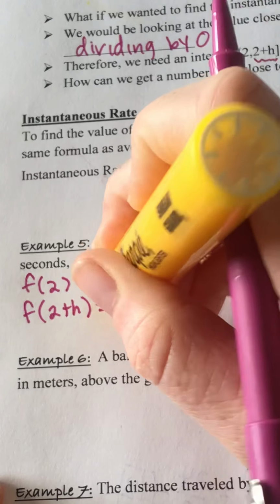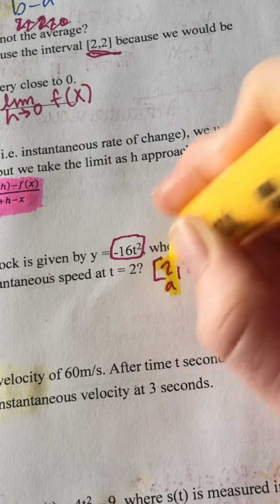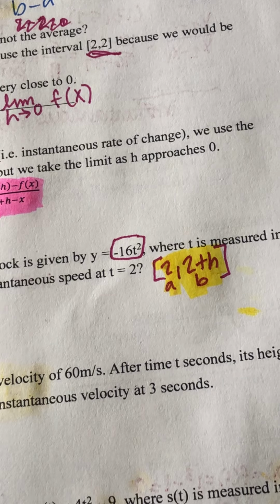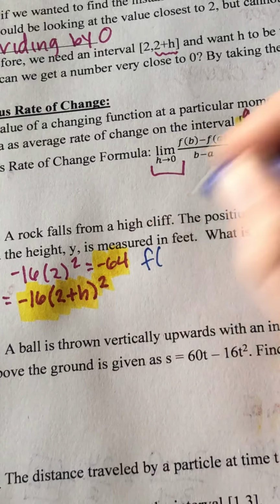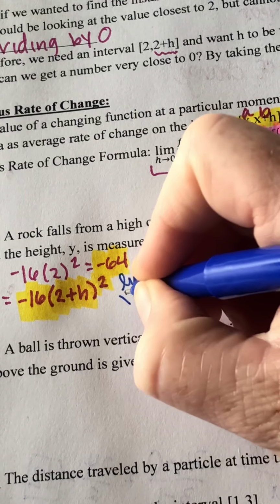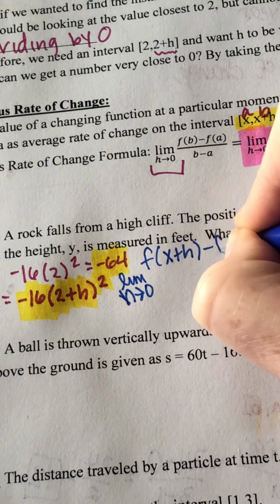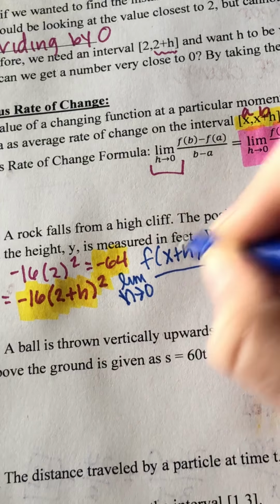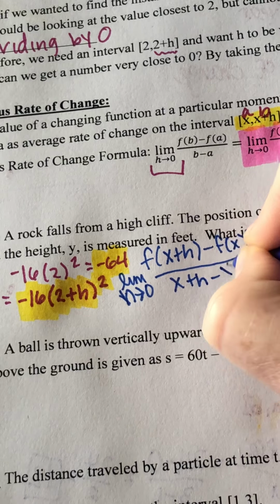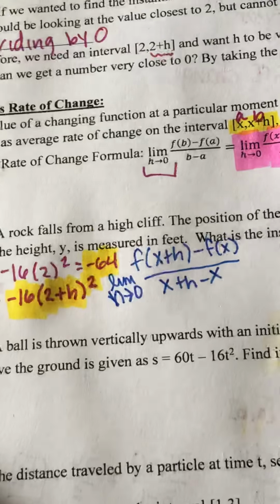So that's my f of a, f of b, and then we have a and b right here. All right, so let's plug it into the formula. This is the limit as h approaches 0 of f of x plus h minus f of x all over x plus h minus x. So you actually don't have to find f of a and f of b anymore. I probably shouldn't have done that.